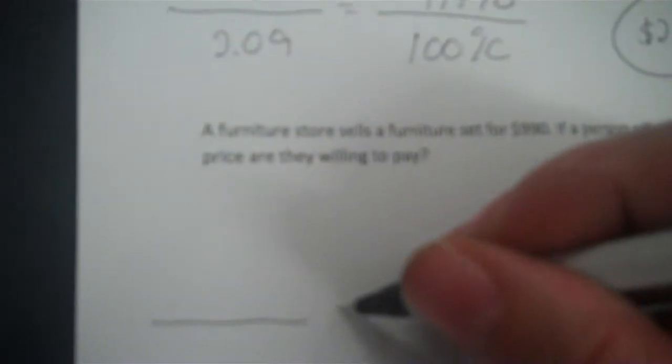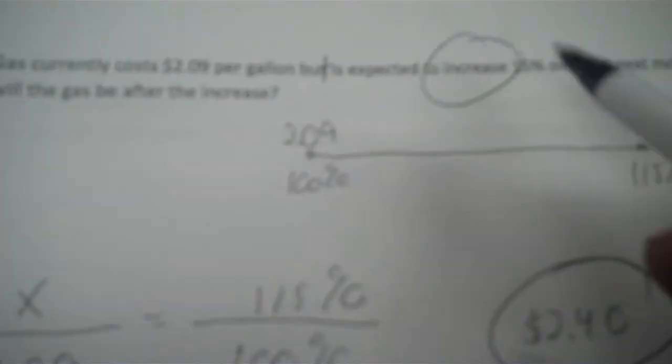Okay, my next problem. A furniture store sells a furniture set for $999. If a person offers to buy it for $850, what percent of the original price are they willing to pay? I'm not going to make a line here because I don't have a word circled, telling me it's being added or subtracted. That means it's not, okay?